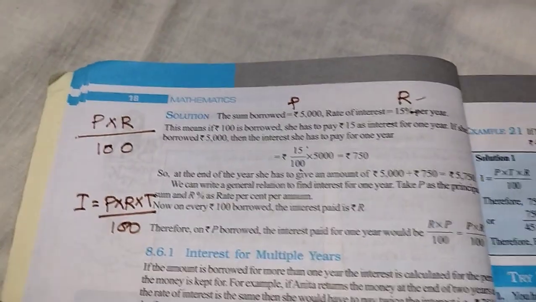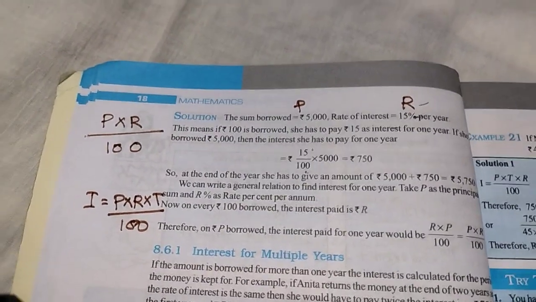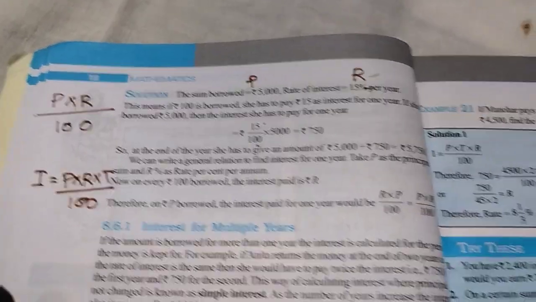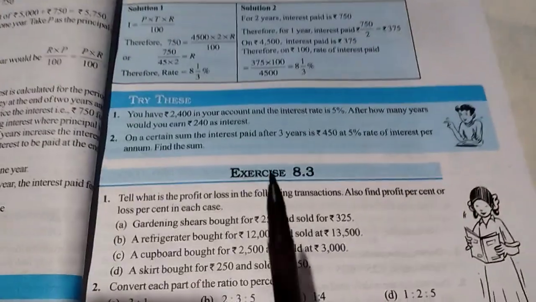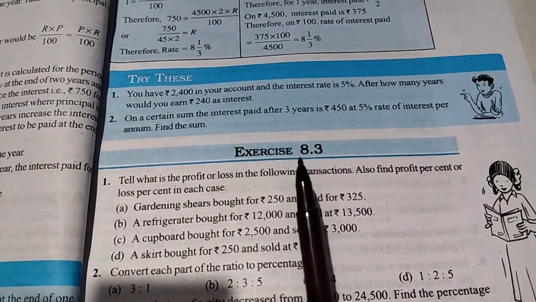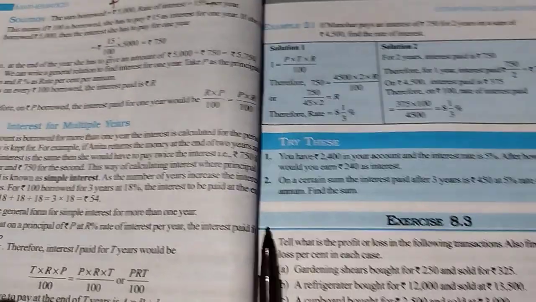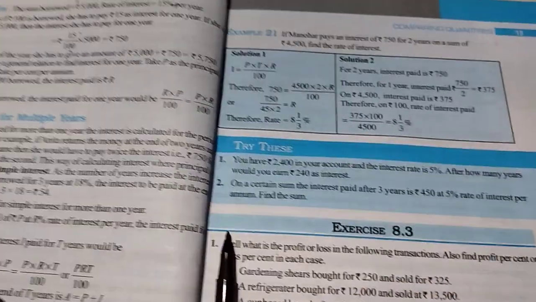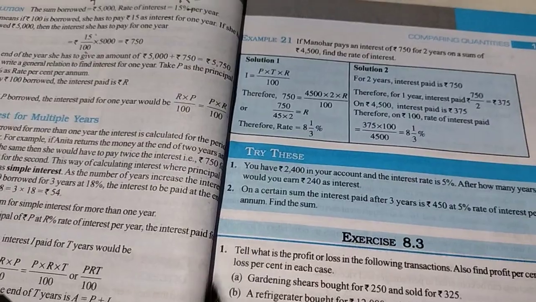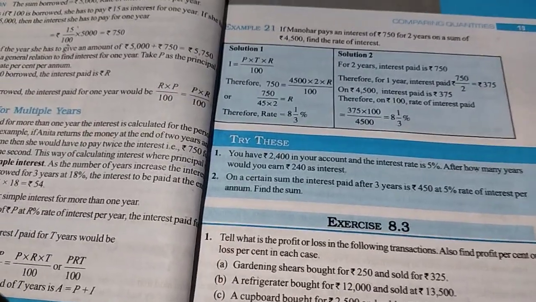So in the next video I will explain exercise 8.3. This video is till here only.